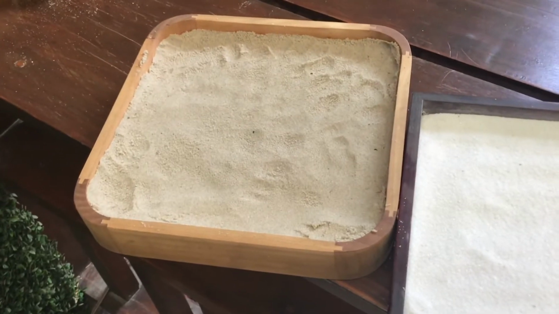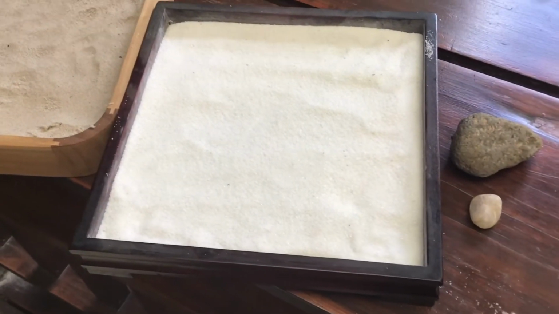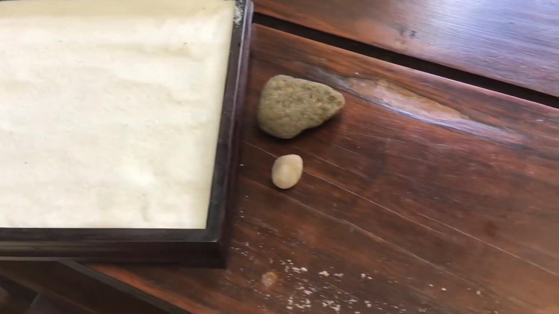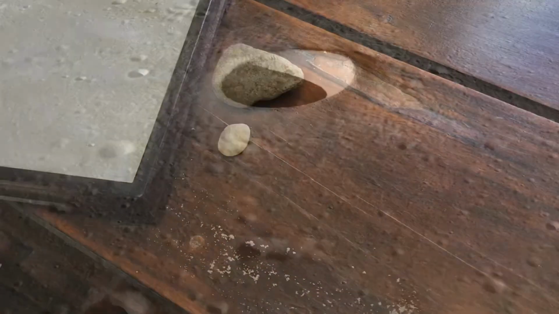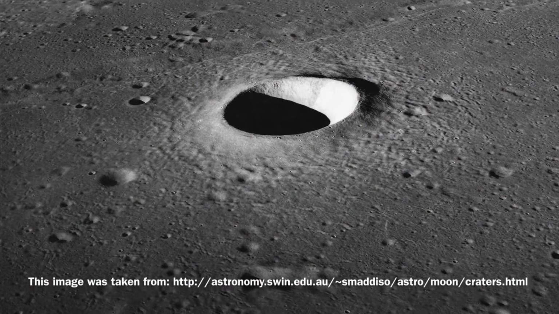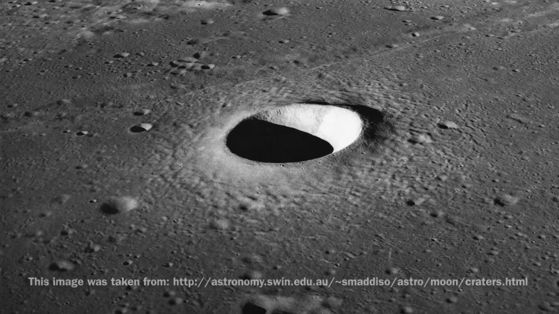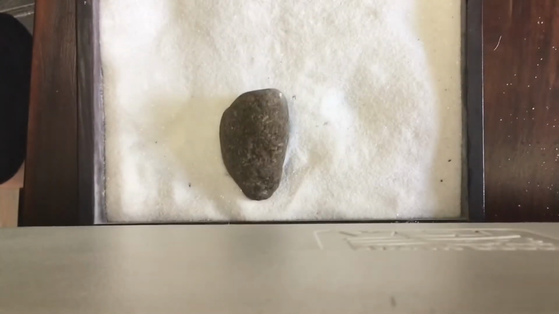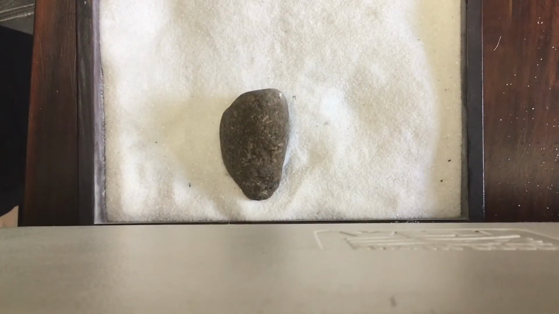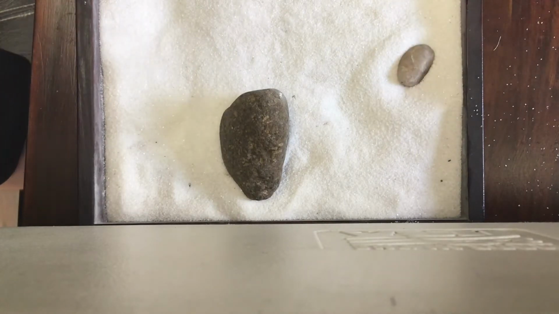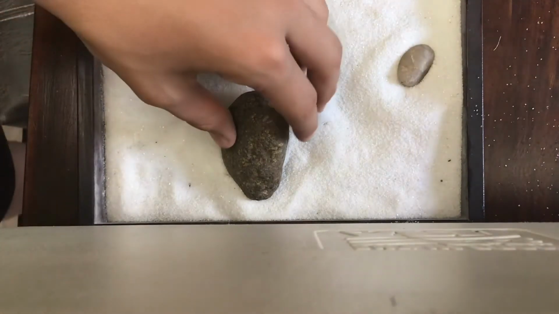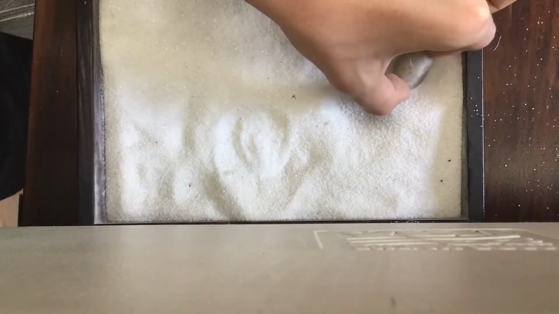To simulate this, I will use this sand to simulate the Moon and this sand to simulate the Earth. This will be the meteorites, and the craters will be different since the first sand simulates low gravity, which the Moon has. This is the first sand, which simulates the Earth. The craters are not very visible and have very little shape.